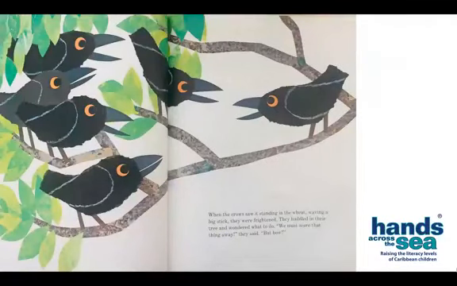When the crows saw it standing in the wheat, waving a big stick, they were frightened. They huddled in their tree. Wait for the students to fill in the word tree. If they are silent, point to the picture of the tree and use your facial expression to prompt them in responding. So the crows wondered what to do.